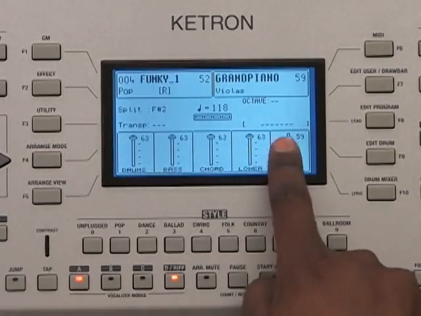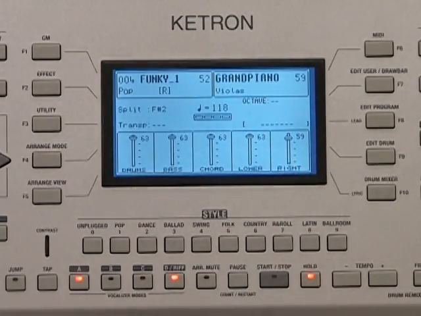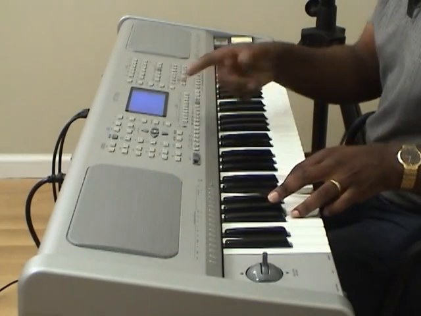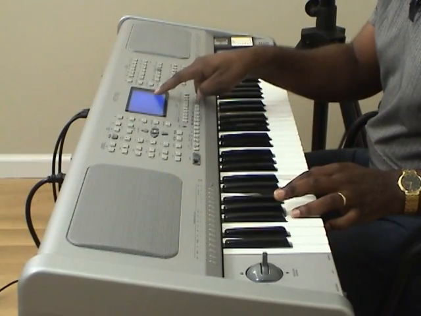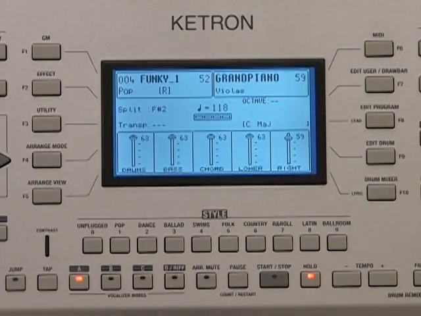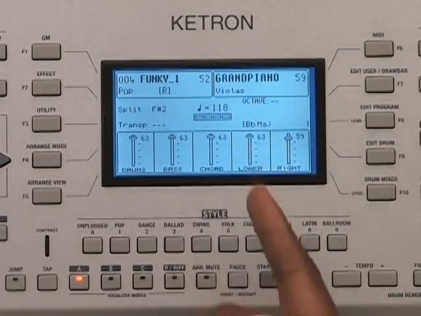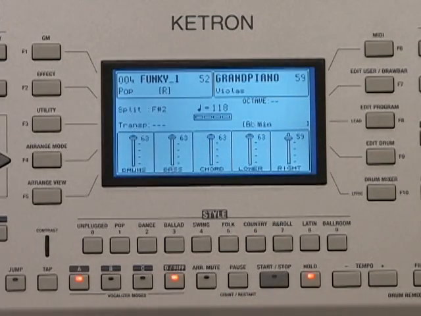This section of the screen displays your chords. When you're playing chords, for example a C major chord, it'll display on the screen that you're playing a C major. Play a B flat chord, it'll display a B flat, and so on and so forth. An A minor, same thing with the A minor.